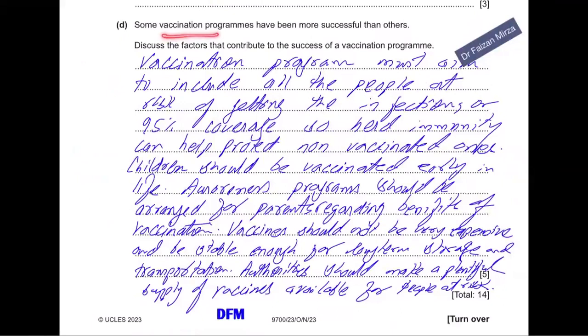Then they ask you about vaccination. Some vaccination programs have been more successful than others. Discuss the factors that contribute to the success of a vaccination program. So what makes a vaccination program successful? You have to add 5 marking points here. I feel this question is a bit difficult for students because you add a lot of general information here. So the vaccination program must include the people at risk of getting infections, or 95% coverage, so herd immunity can be reached, and this will help protect the people who are not vaccinated.